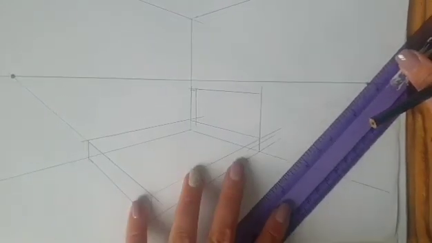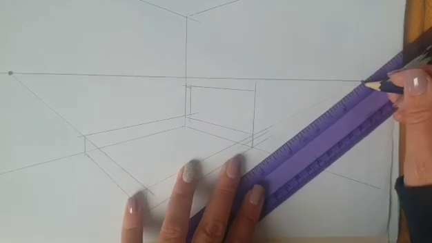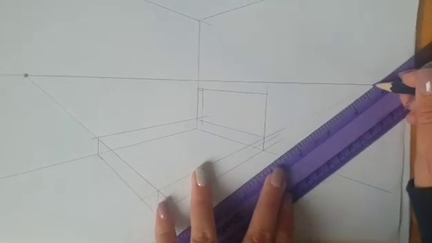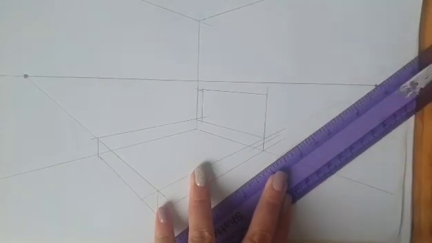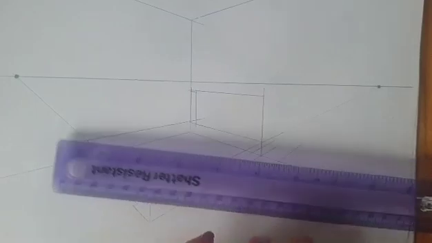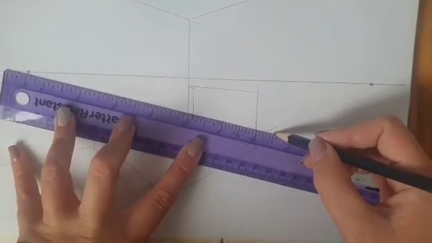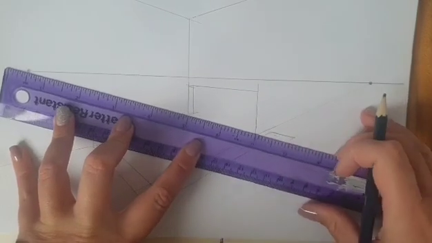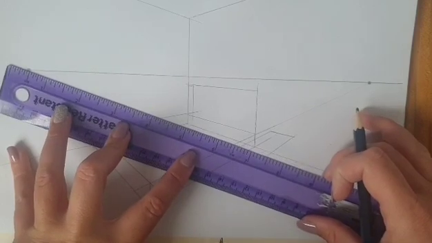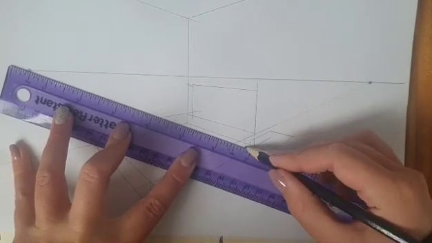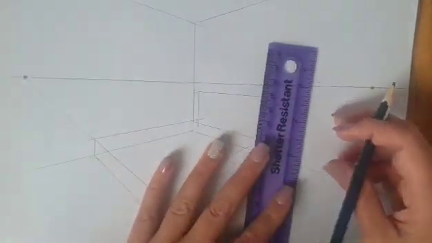And then I'm going to line up, think about how wide it is, so keeping my ruler on that vanishing point. It's not very wide, so I'm going to do about that. Again, just draw about the same length line there. And now from this vanishing point, I need to join it up. So I can join that bit there like that, just in front of the wall line there. So there's the top of my bedside table.